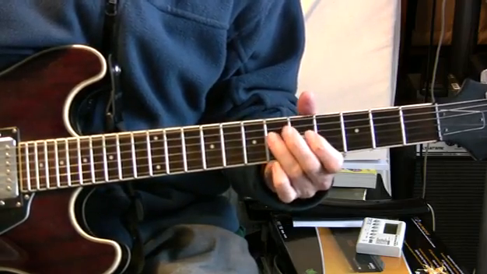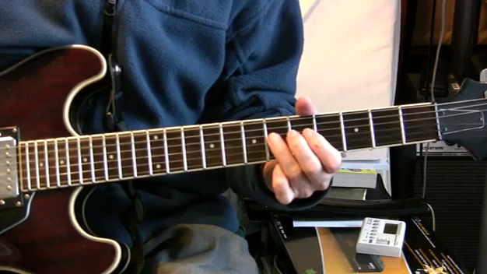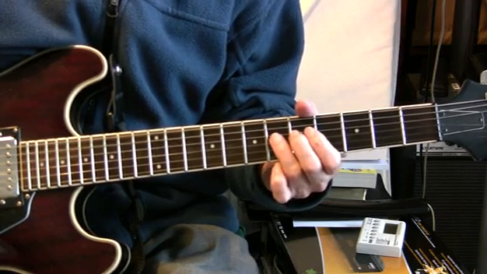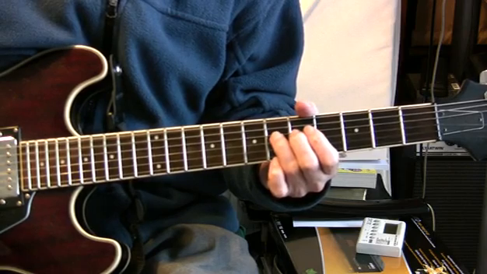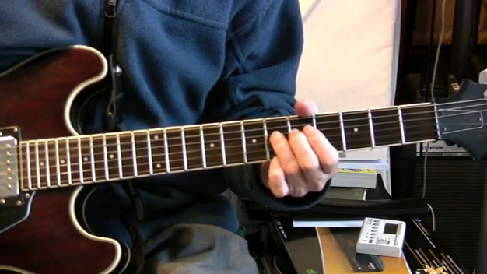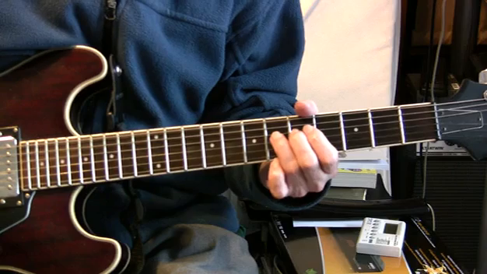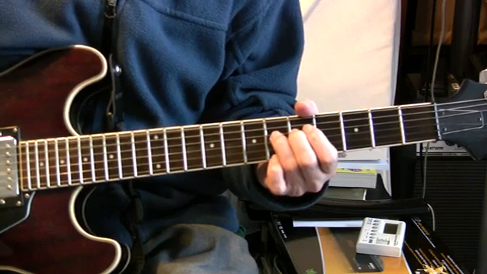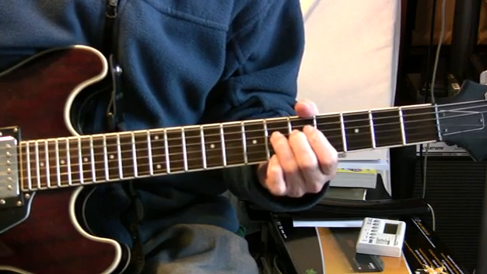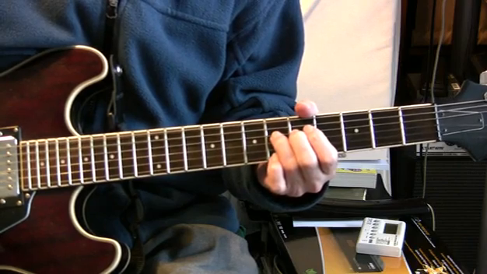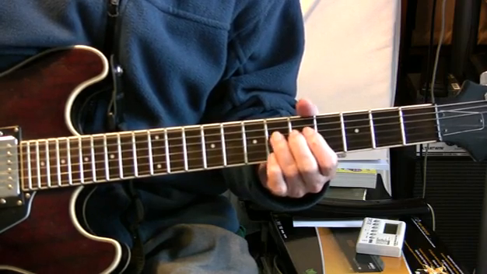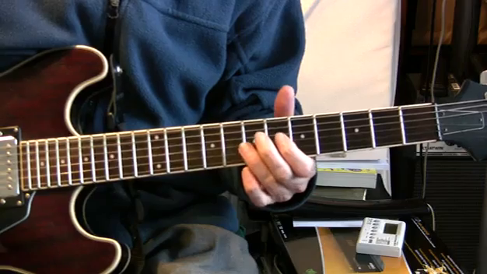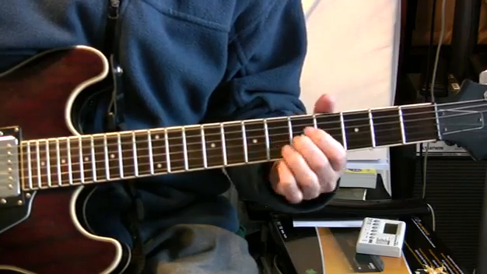So the basic principle is bend up to or down from the next note, higher or lower in the scale, depending on which way you're going. Get used to the sound of it, practice them, and get it so you don't have to think too hard about it: if I'm in melodic minor, I can do these bends and these will sound okay.